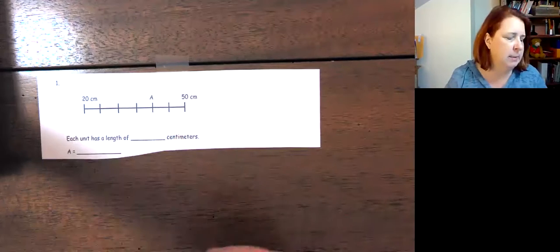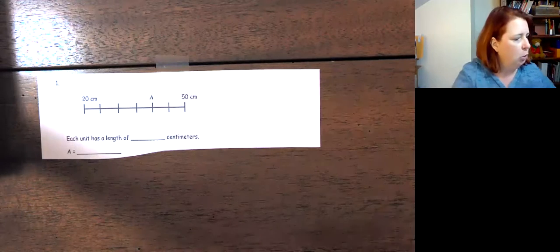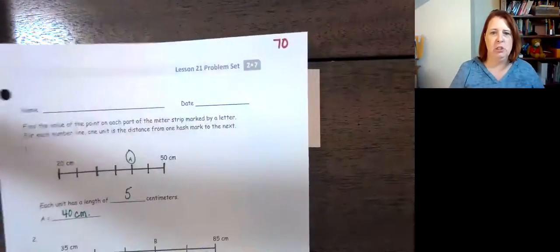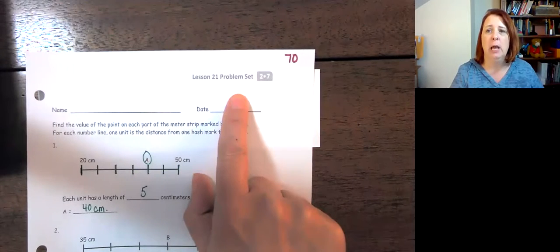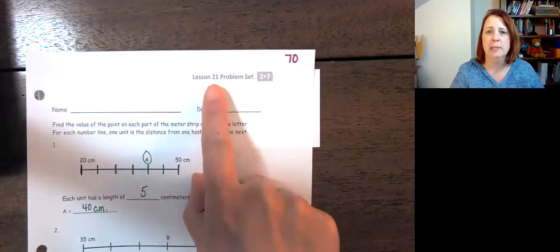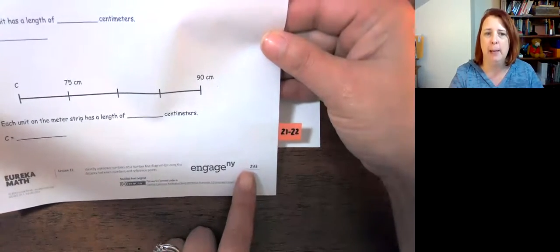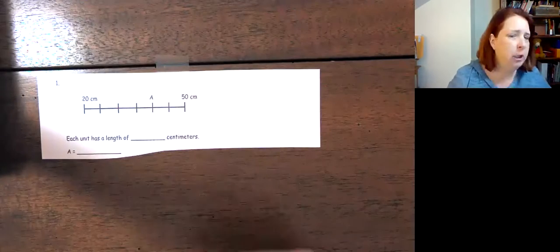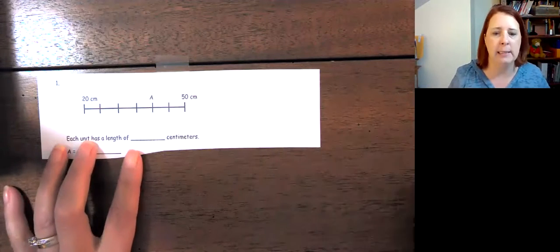Okay, chicklets, so at this point, you should have your packet in front of you, and you should be on page 70. It's going to look like this. It's the lesson 21 problem set, and you're going to be working on 3 problems with me. If your numbers got cut off, you're looking for 293 at the bottom. All right, so we're going to jump right in. We're going to do 3 problems together, and then you should be all set to do the activity that I have for you on Seesaw.